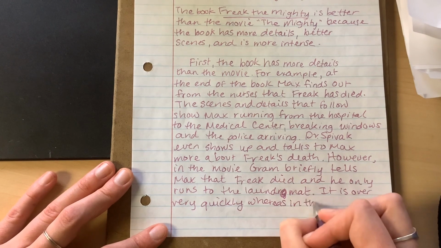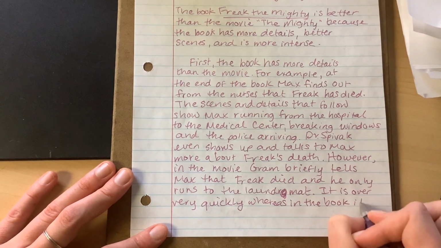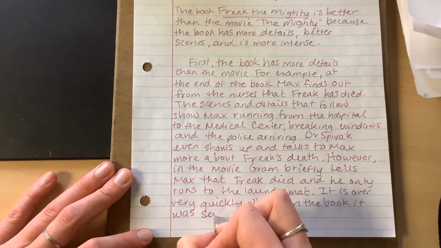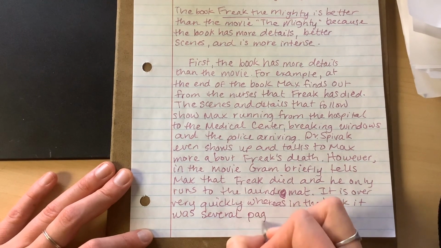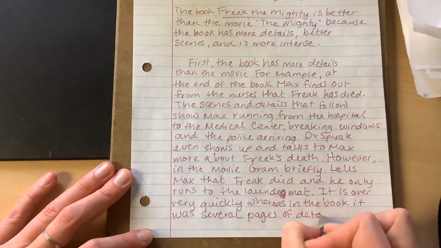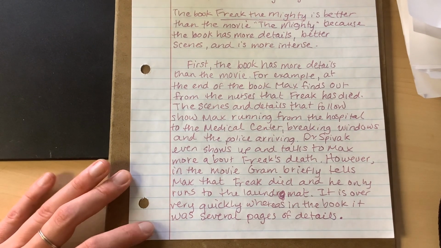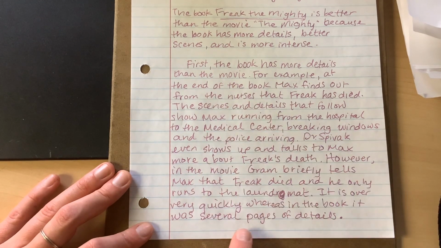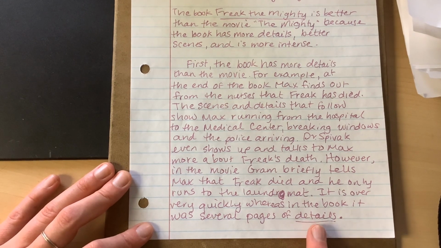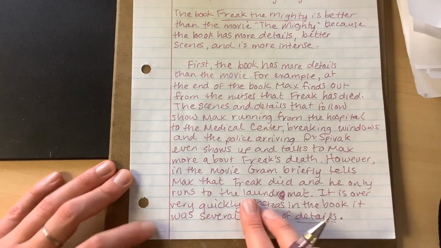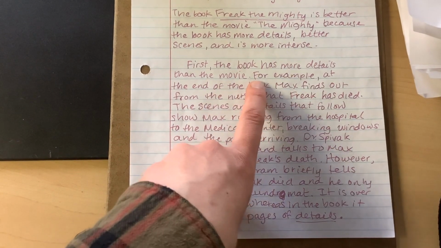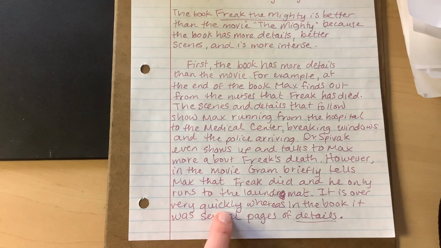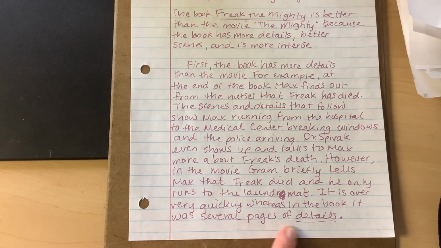whereas in the book, it was several pages of details. Okay. I'm going to finish that with some sort of conclusion sentence. So it was over very quickly, whereas in the book it had several details. And this kind of concludes my paragraph. Sorry, I don't need another sentence because my paragraph finishes here. I make sure that I'm talking about how the book has more details than the movie. It was over very quickly in the movie, right? Whereas in the book, it was several pages of details.